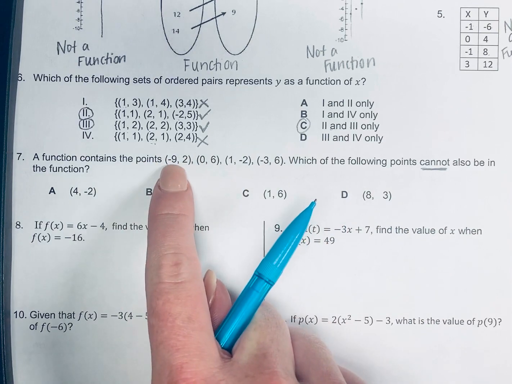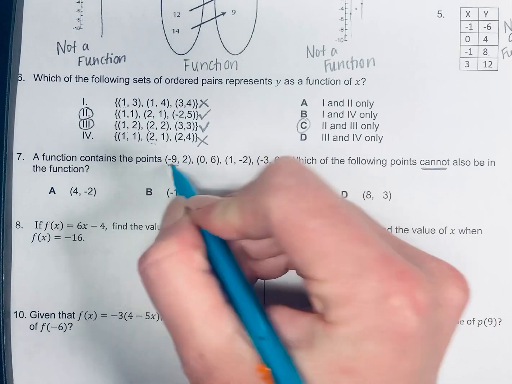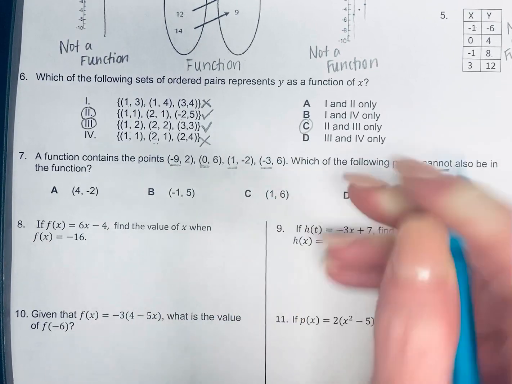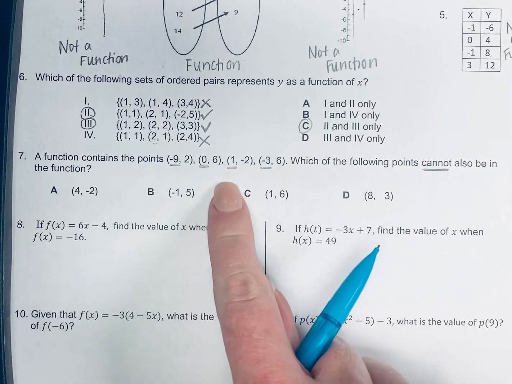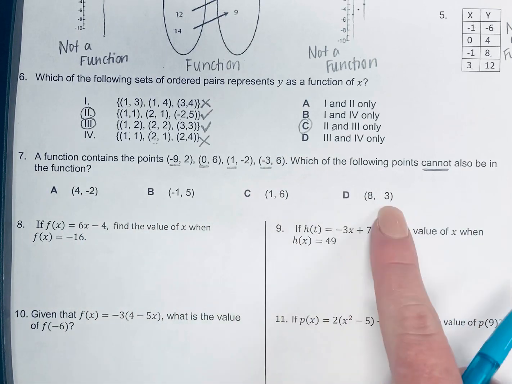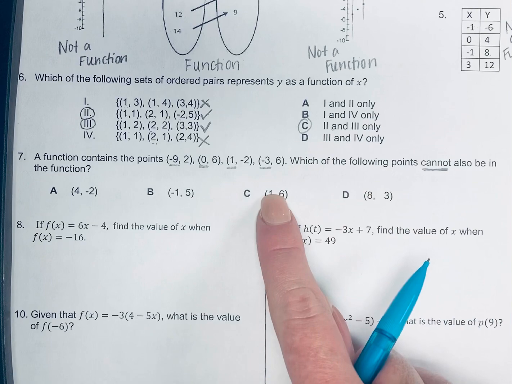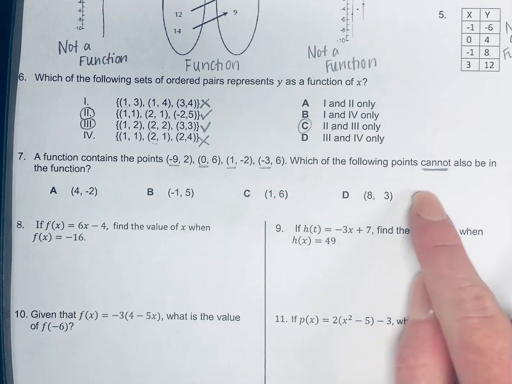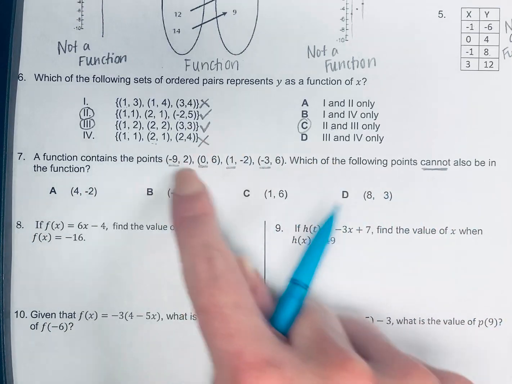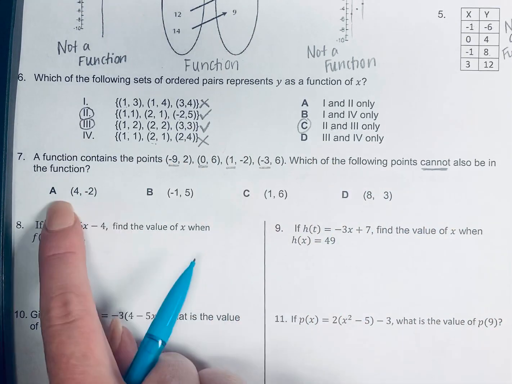So if we look at the x values, -9, 0, 1, and -3, none of them repeat. So right now it's a function. And they're asking if I was to add one of these points in, which one would make it basically not a function, right? So which one could not be added in here in order for this to still be a function?